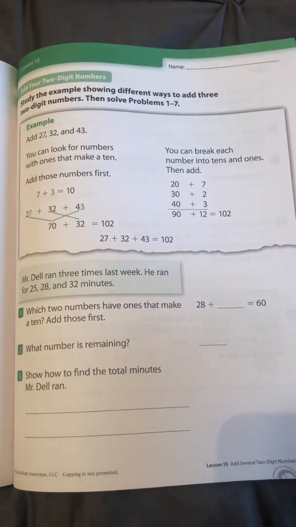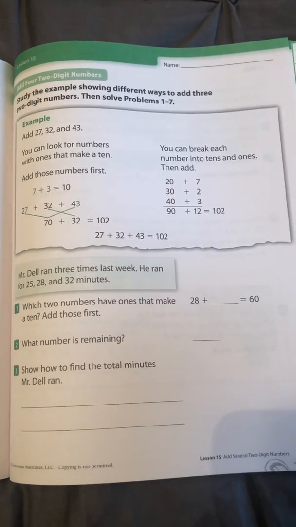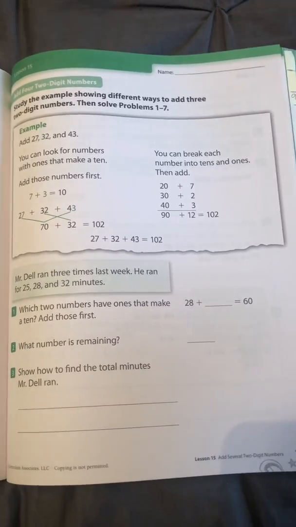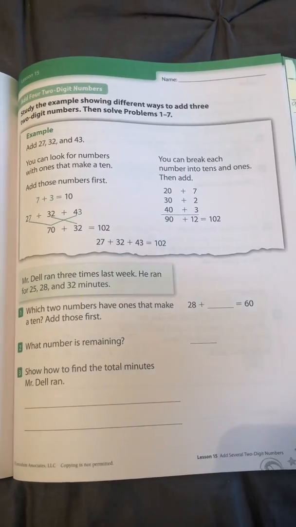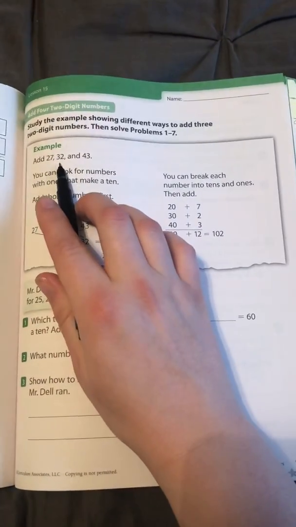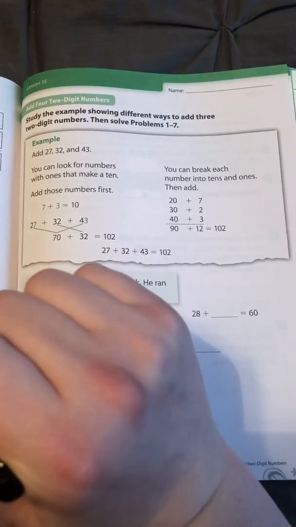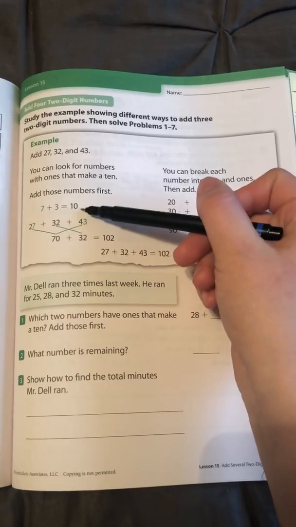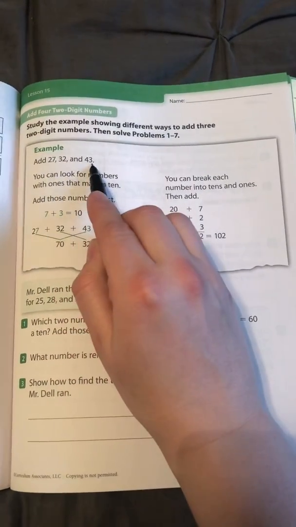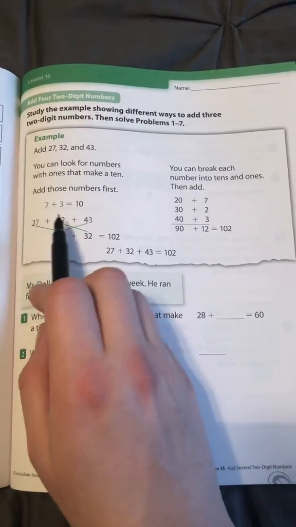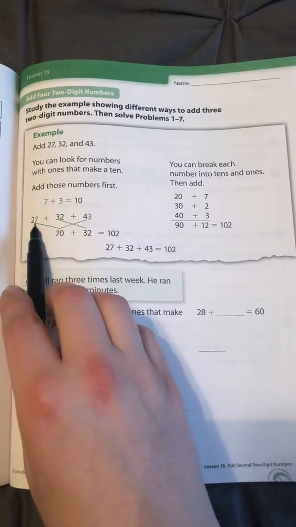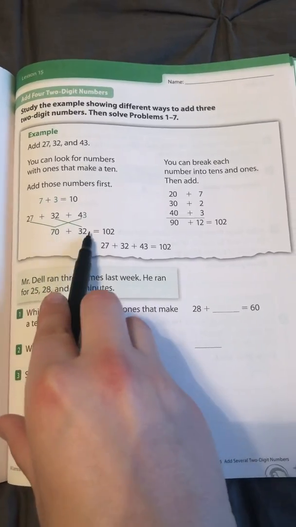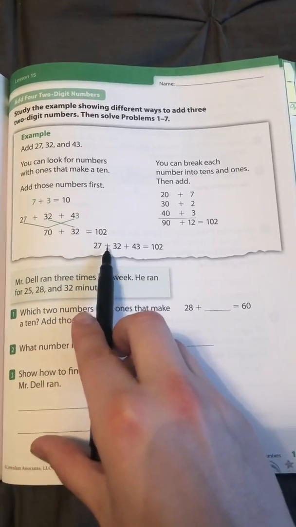So for the example, add 27, 32, and 43. You can look at the numbers with the ones to make a 10. Add those numbers first. You can break each number into tens and ones, then add. So we have 27 plus 32 plus 43 that we need to add. So we're going to make a 10. We're going to add 7 plus 3 is 10. We get our 7 here and our 3 here. And we add these and we get 70. And we carry our 32 down. And then 70 plus 32 is 102.